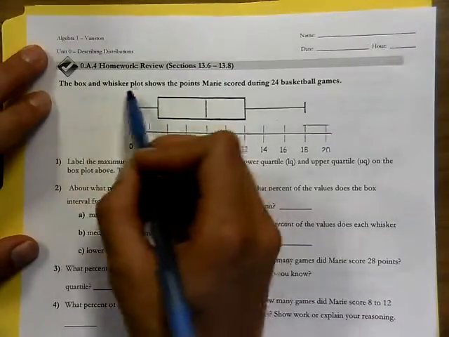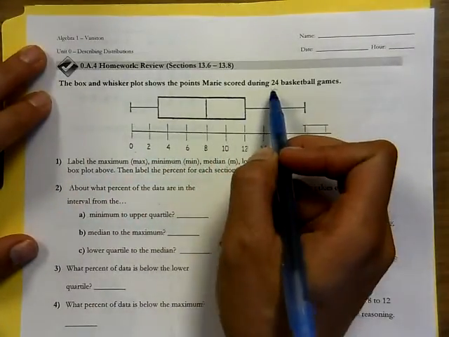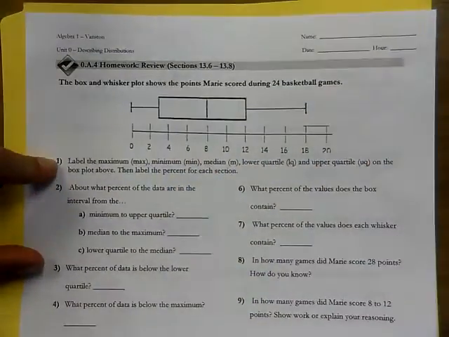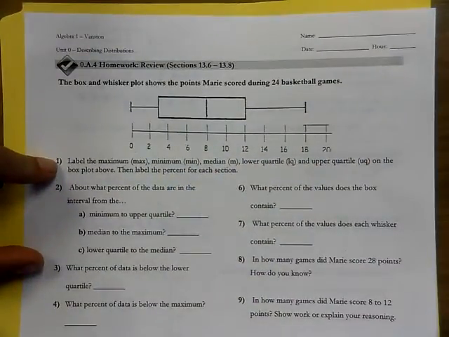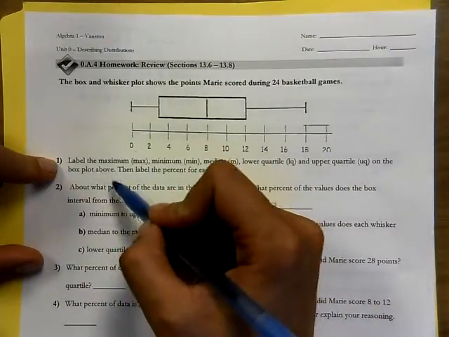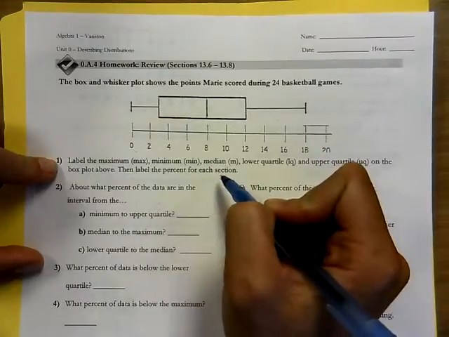So, looking at this, it says the box and whisker plot shows the points Marie scored during 24 basketball games. All right, so we got our box plot. Number 1 says label the maximum, minimum, median, lower quartile, upper quartile on the box plot above. Then label the percent for each section.